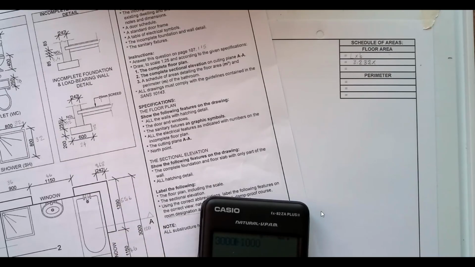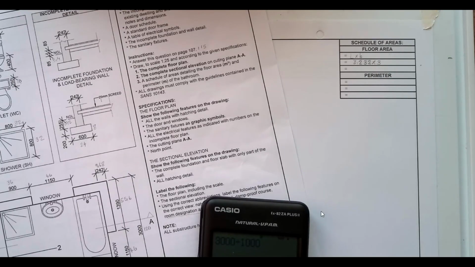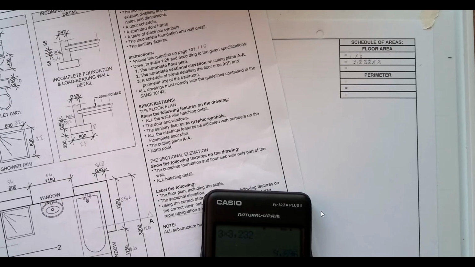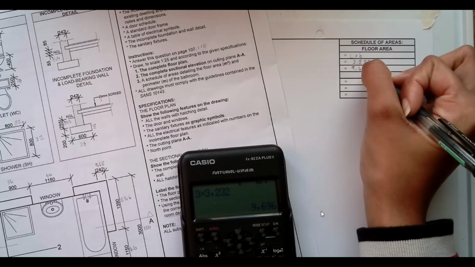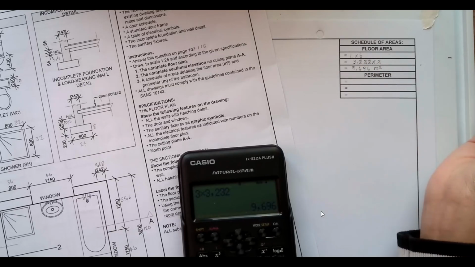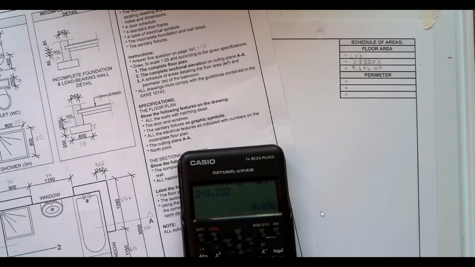When you multiply it by 3,000 divided by 1,000, which is 3 meters. So 3 multiplied by 3,232, and you get 9,696 meters squared. So you always have to have your answers in meters squared.